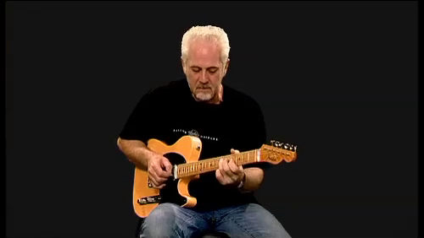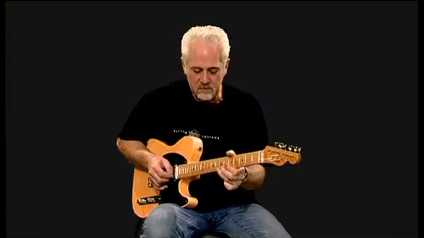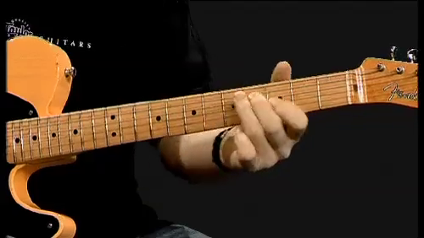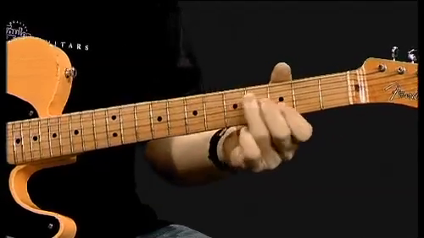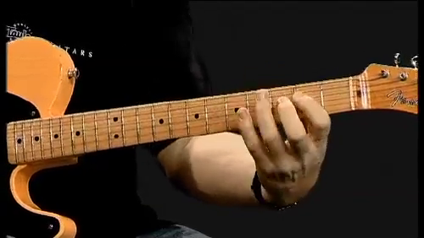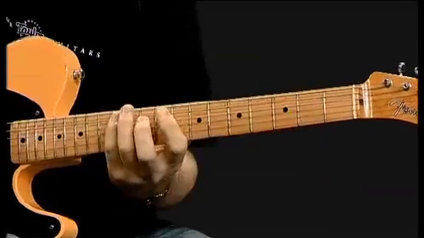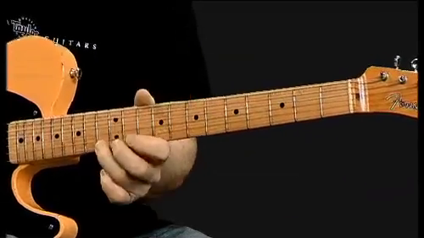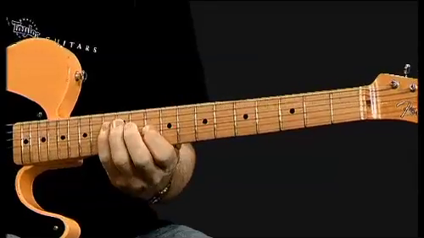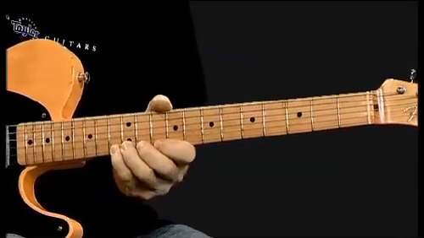A minor, to G. Higher register. Let me show you that one slowly.